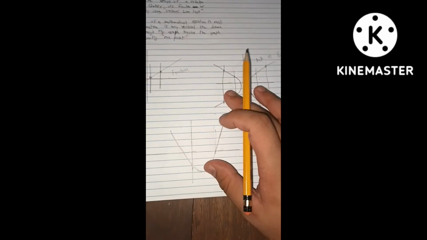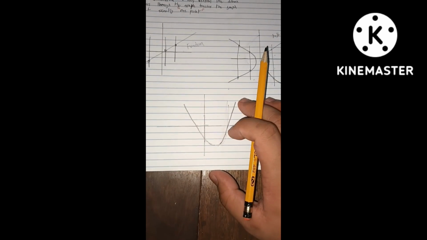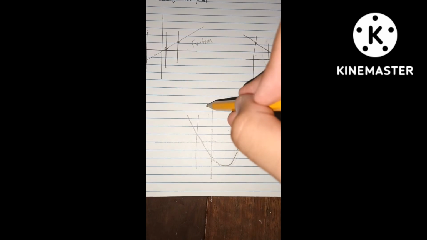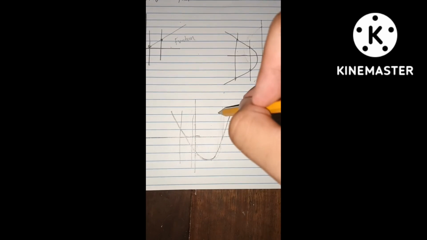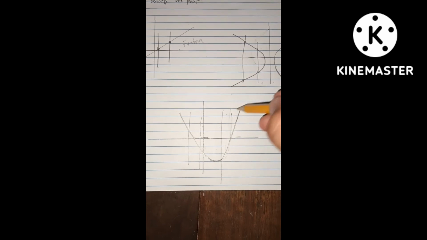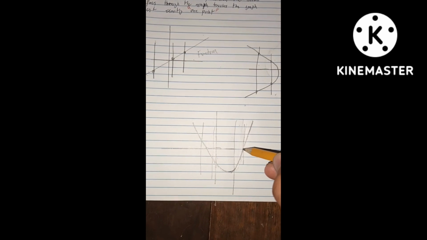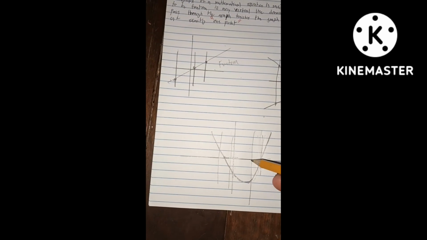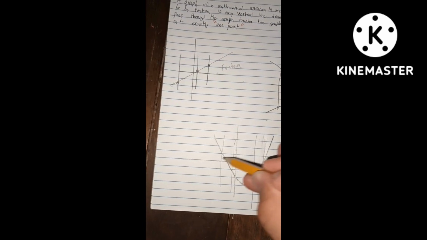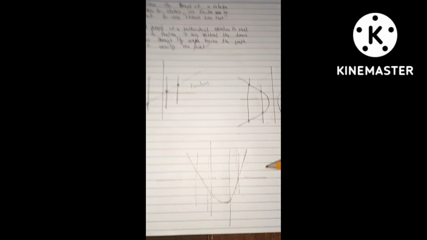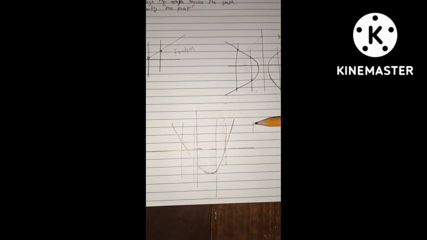Right here we have a parabola. We can draw a line that passes through the parabola. I have a point there, here, and here, so this right here is a function.